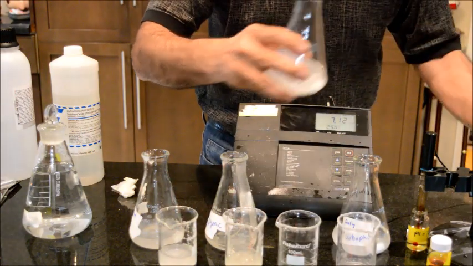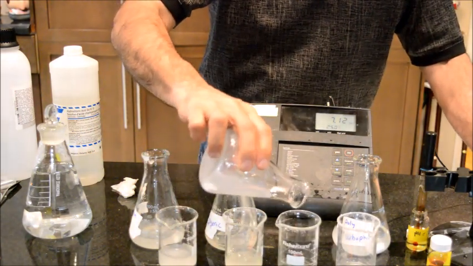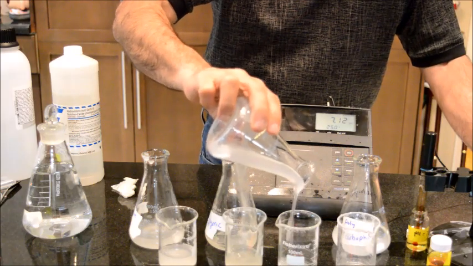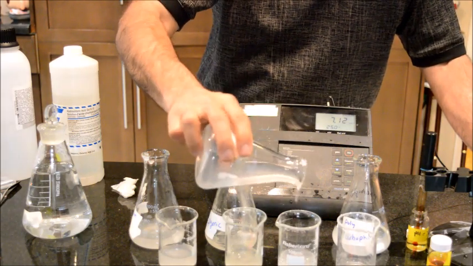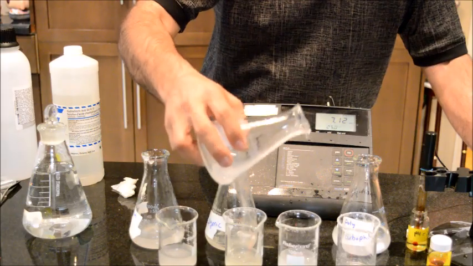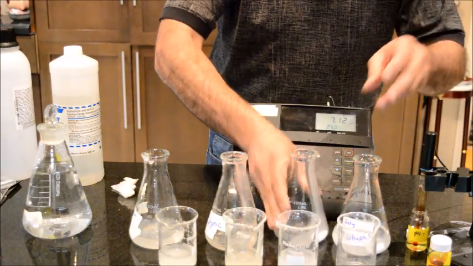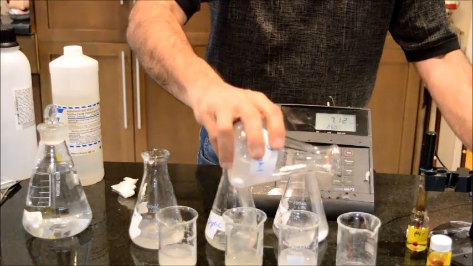Carbomer 974P, 2%. And the last is Polycarbophil, 2%.